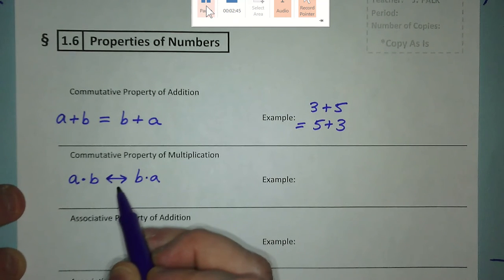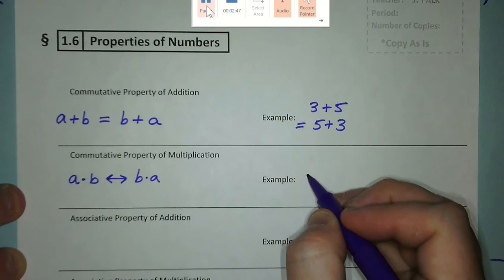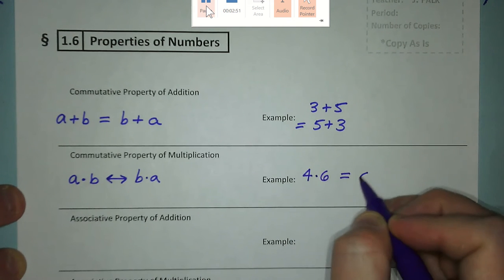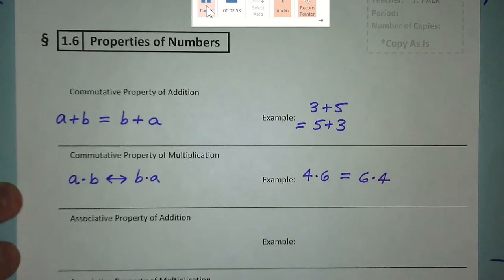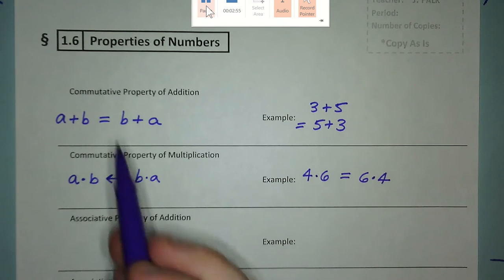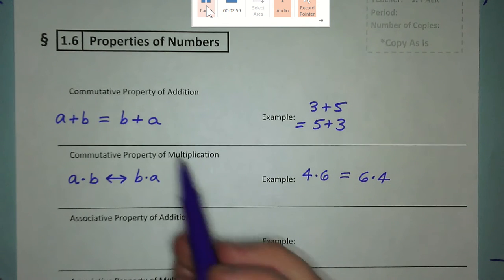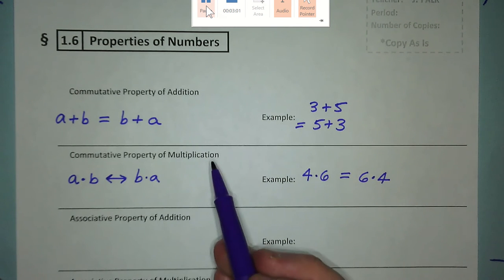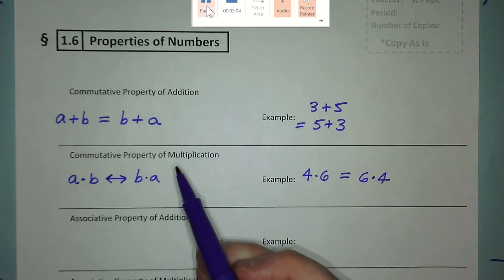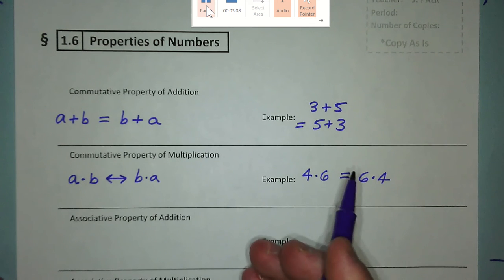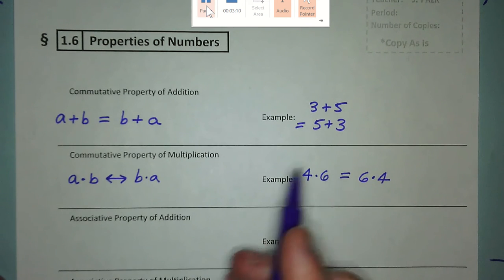I could have used an equal sign here, because you understand that 4 times 6 is exactly the same as 6 times 4. So again, the word commutative in these math properties just means that when you're adding or multiplying, it doesn't matter what number you say first, or what order the two numbers are in.